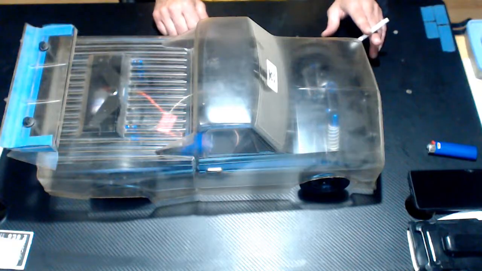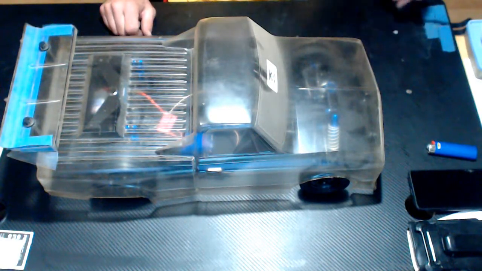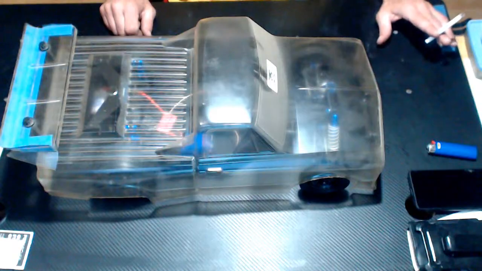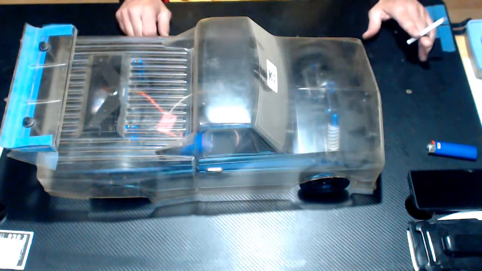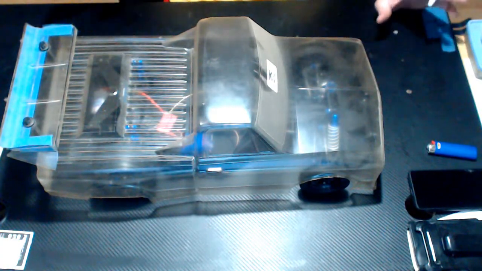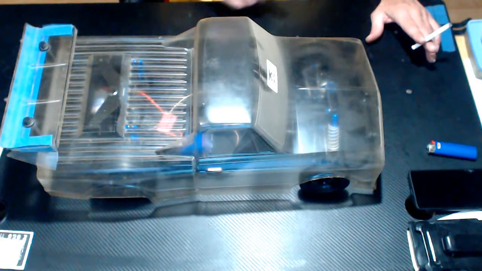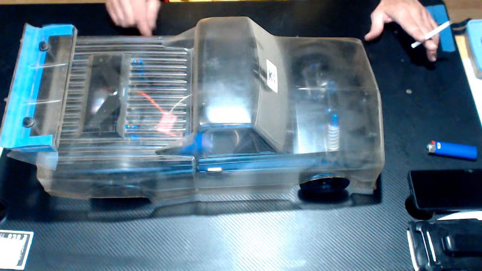The only cheap junk parts on it really are the shocks, just Amazon knockoff shocks. But everything else is high end in this thing. Titanium everywhere except for the screws. I've got titanium tie rods everywhere, ceramic bearings throughout the whole thing.